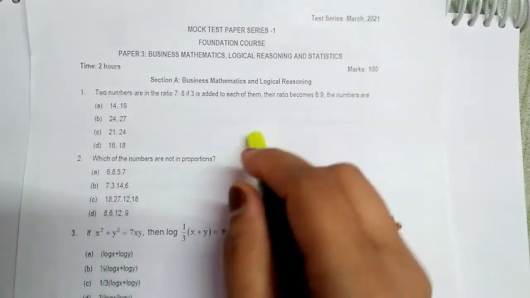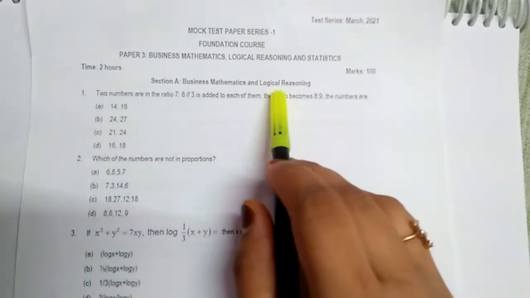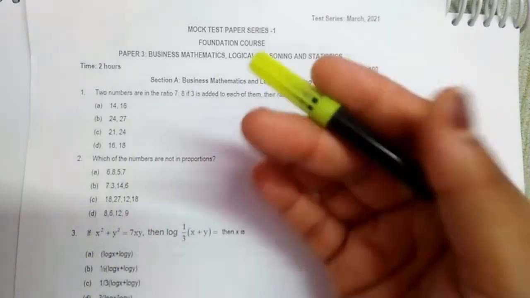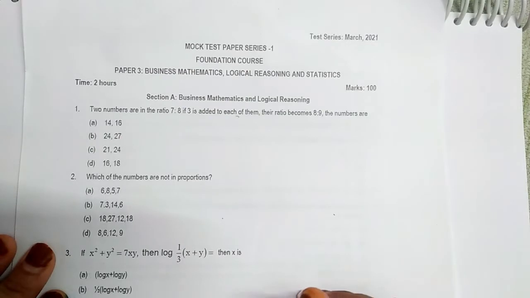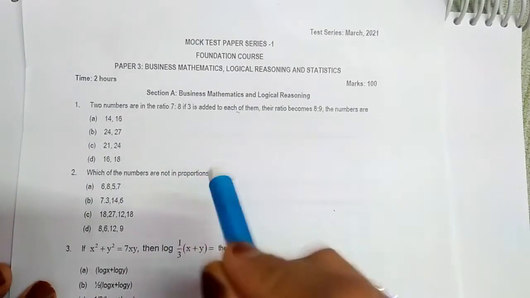Now let's start with business mathematics. I'll be uploading 3 videos, dividing the whole paper into 3 sections. Business maths I'll be doing in this video. The next video will be logical reasoning, and another one will be statistics. So this is my approach. Now with a lot of determination and a positive attitude, let's begin our paper.